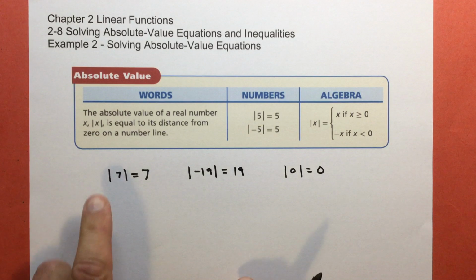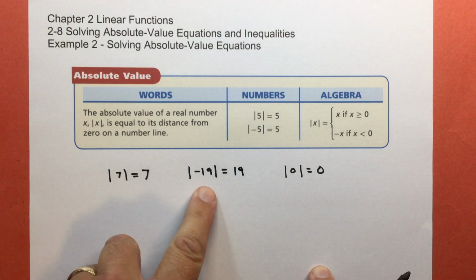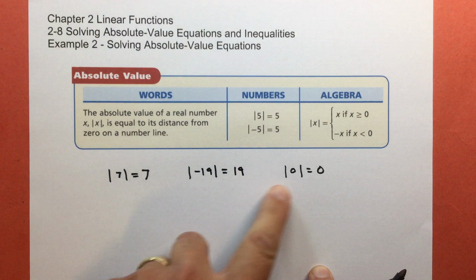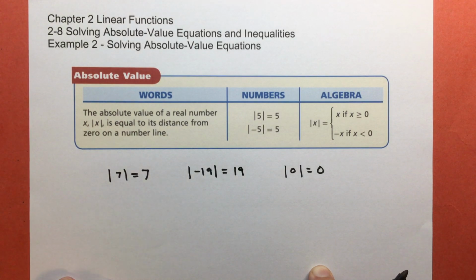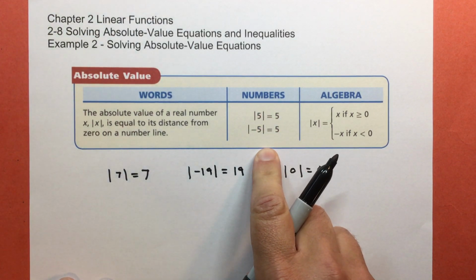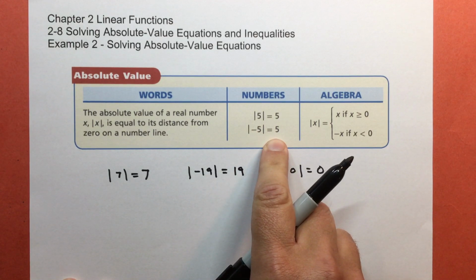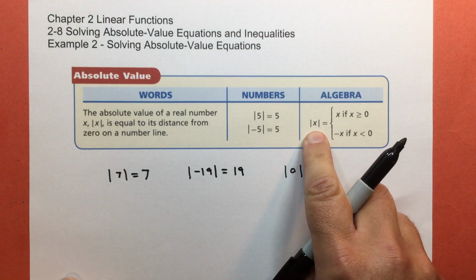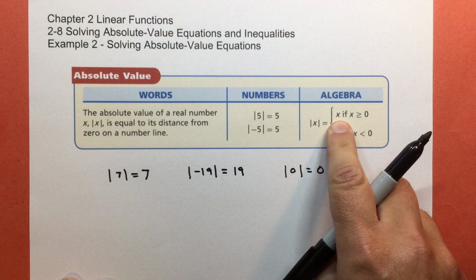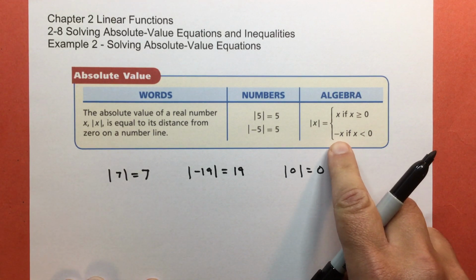So absolute value of every positive number is going to be positive. Absolute value of every negative number, I switch the sign and get a positive. And absolute value of 0 is 0. That's the unique one that will come up every now and then. So if I look at these examples that I stole from the book, the absolute value of 5 equals 5, the absolute value of negative 5 equals 5. All right? And one way you can describe it is the absolute value of x is going to be x, the same thing, if x is positive or 0, like these two. Or it's going to be the opposite of x, and you can say negative x.